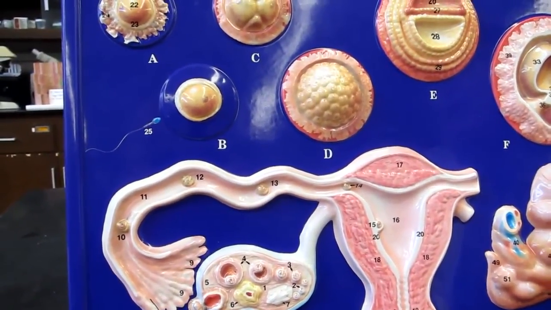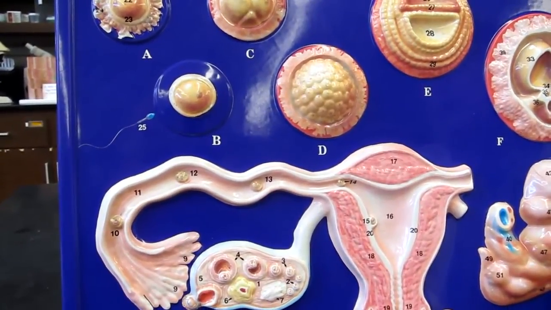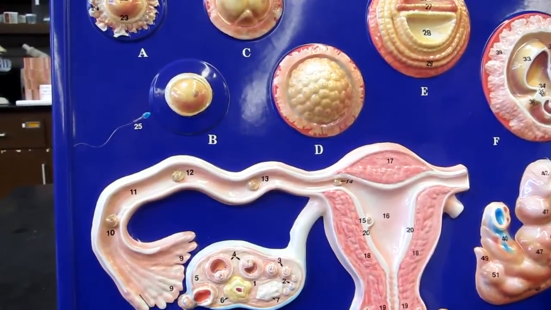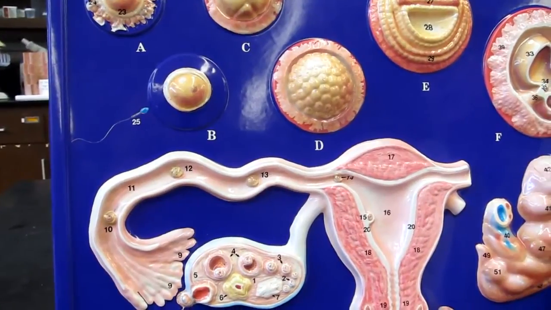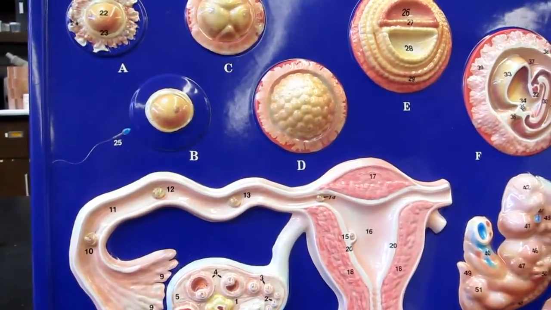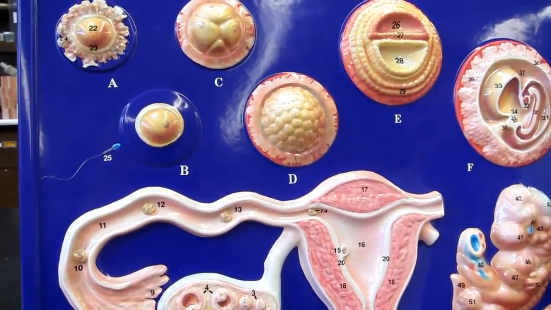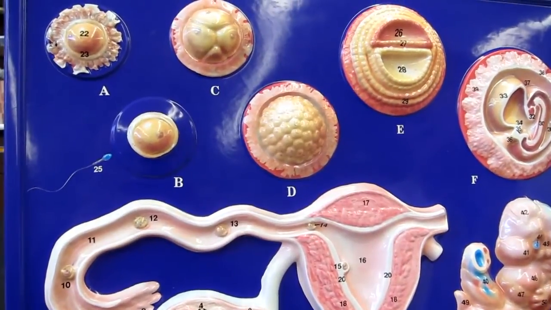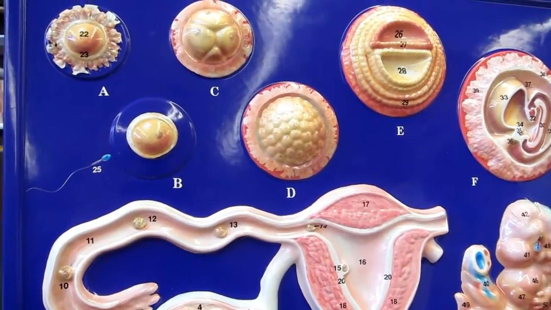And after the zygote is formed, it will start going through divisions, and those early divisions, each one is called a cleavage. So the zygote will divide into the 2-cell stage by the first cleavage, then into the 4-cell stage.